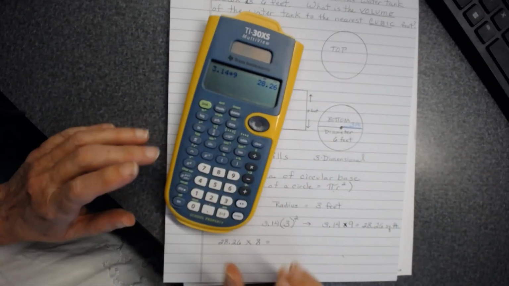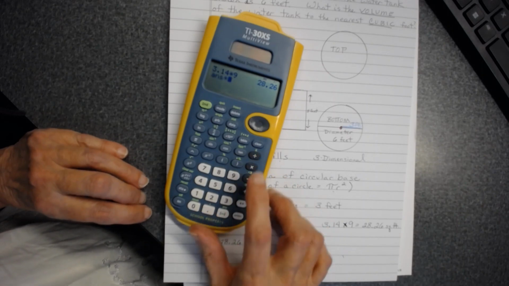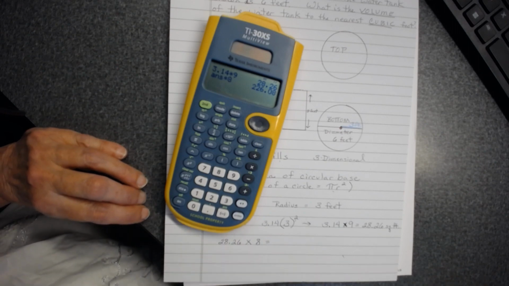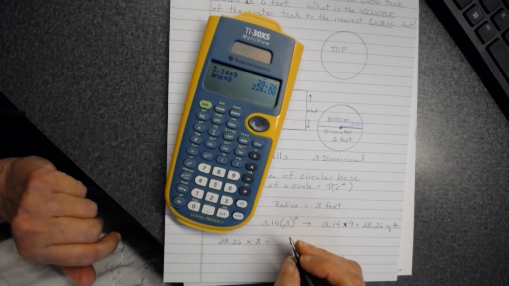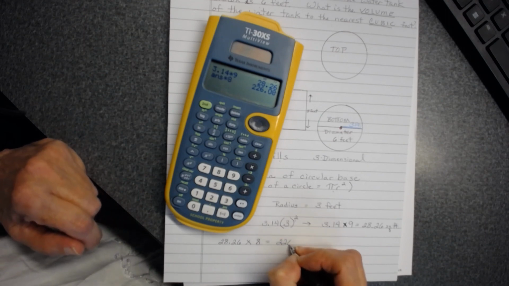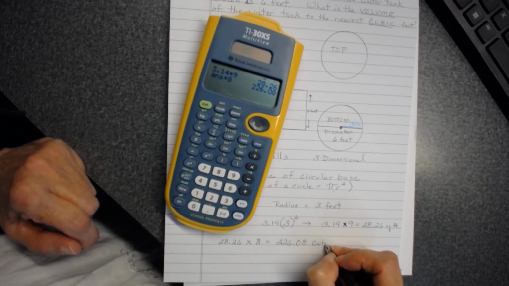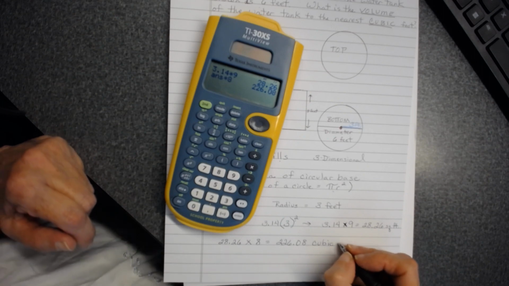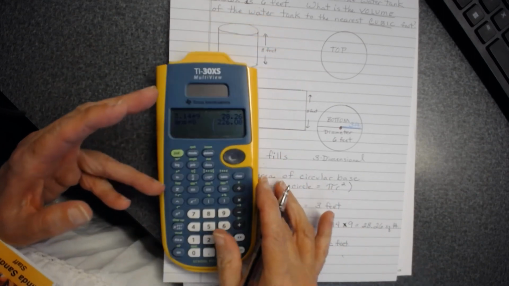So we have 28.26 times 8, enter. And we get for our volume, how much water will fill this cylinder, 226.08 cubic feet of water. Is that what it said, feet? I guess so.